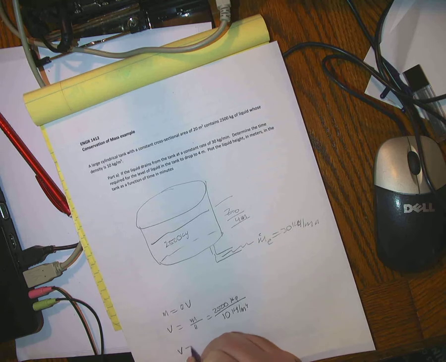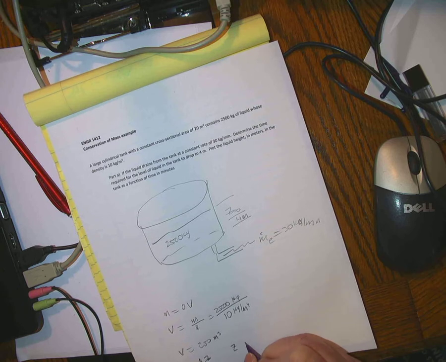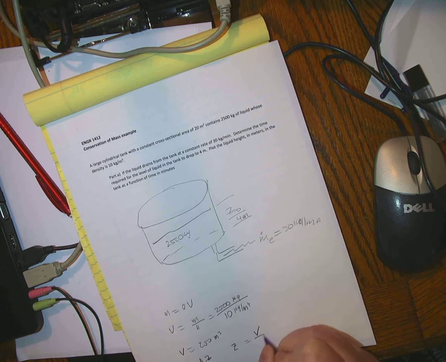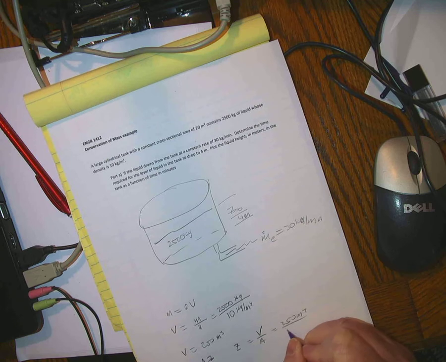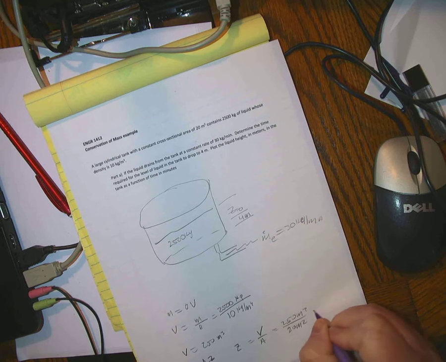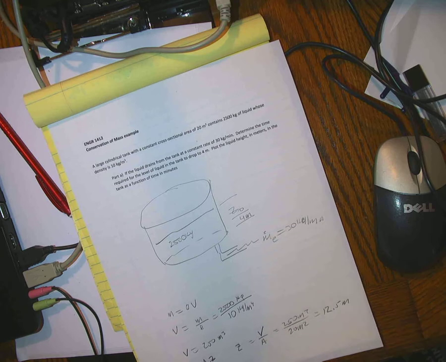So the volume that the liquid occupies is 250 cubic meters. That's equal to the cross-sectional area of the tank A times the height Z. So the initial liquid height is Z equals the volume occupied divided by the cross-sectional area A. That's 250 cubic meters divided by 20 square meters, which gives us a liquid height of 12.5 meters initially in the tank.